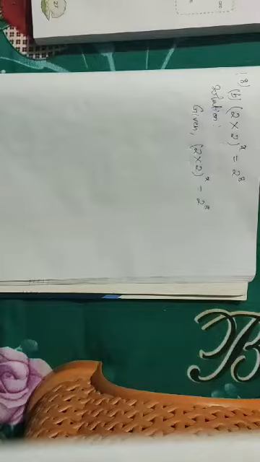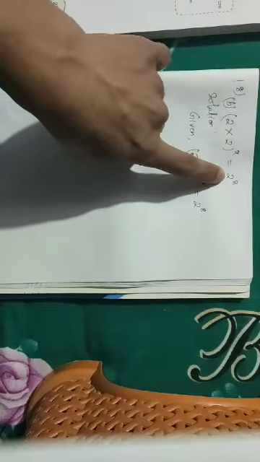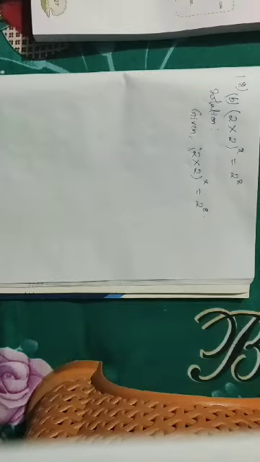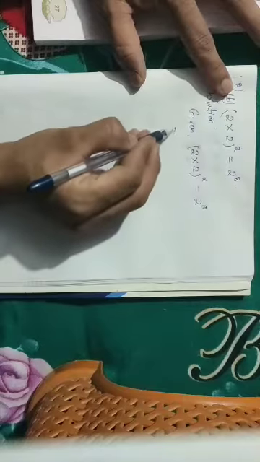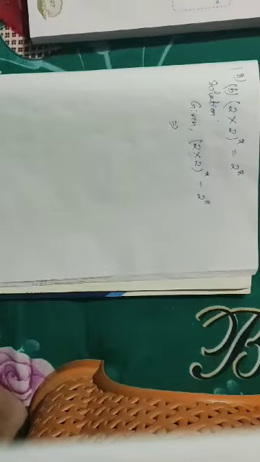So let us start. The question number 8b was 2 into 2 whole to the power x equals 2 to the power 8, isn't it? Here we are going to find the value of x.